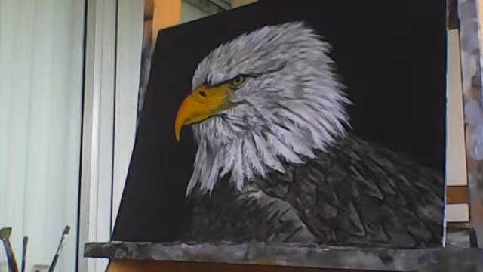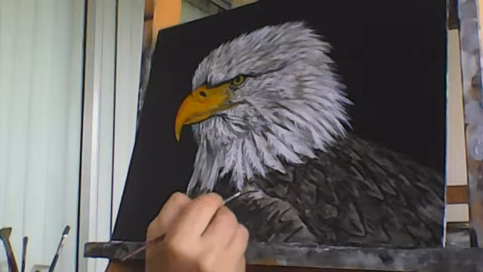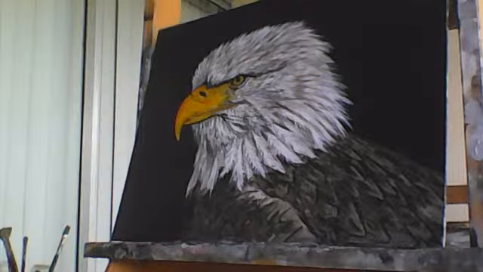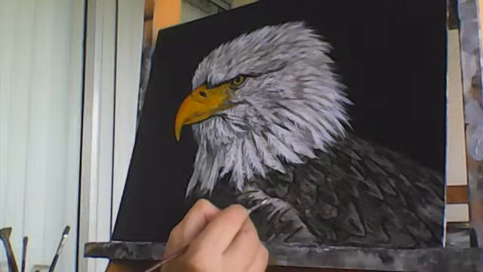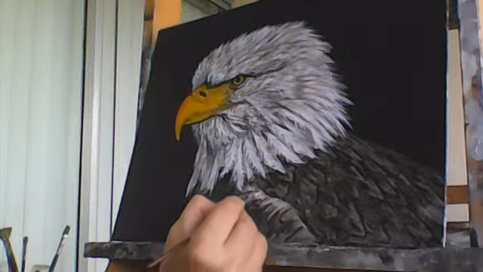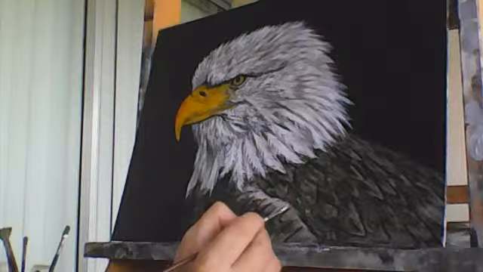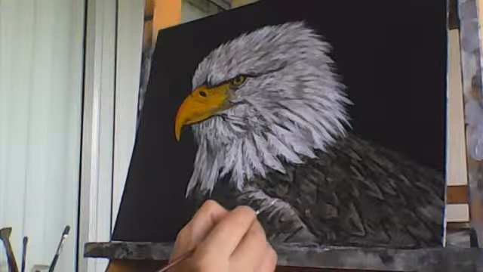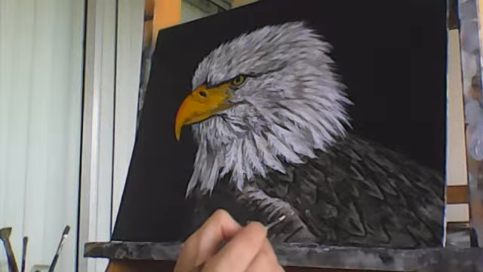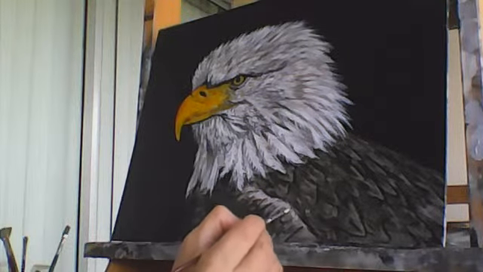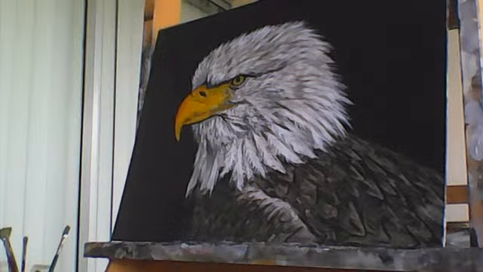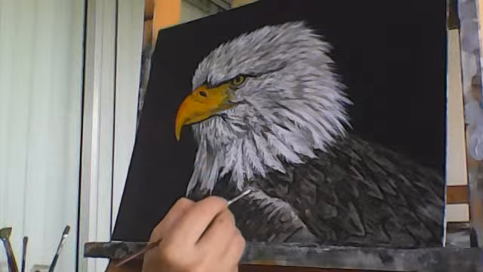I don't want it to get too white at this point. I want to leave room for my eventual brightest white. A bit of feathers going this way. Keep it loose, keep it airy. Cool. I'll bring this way more.